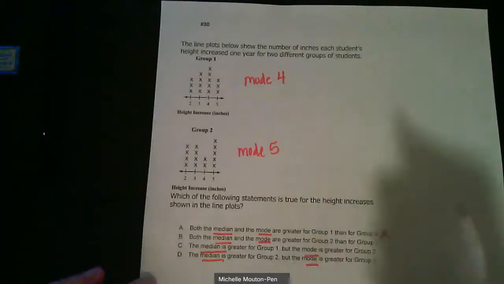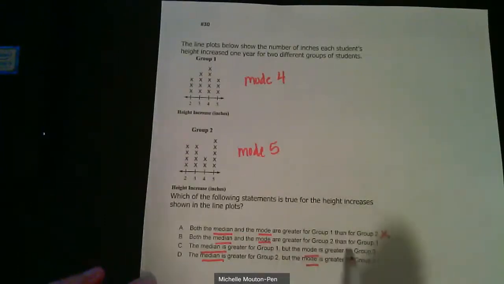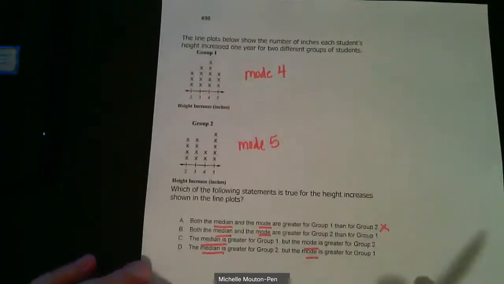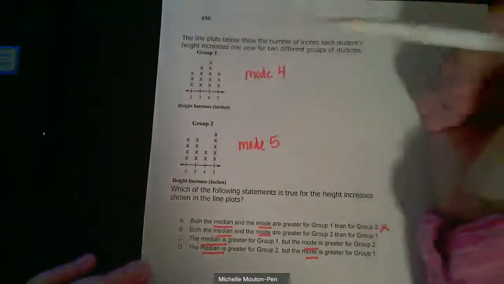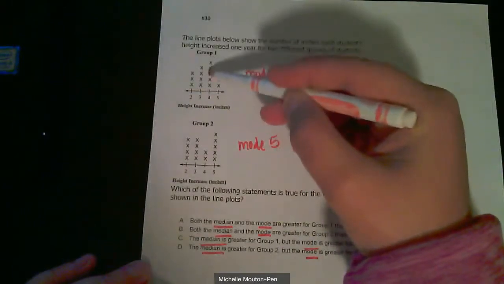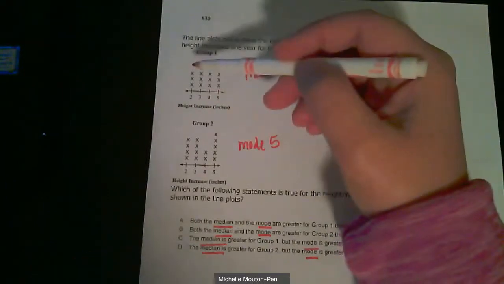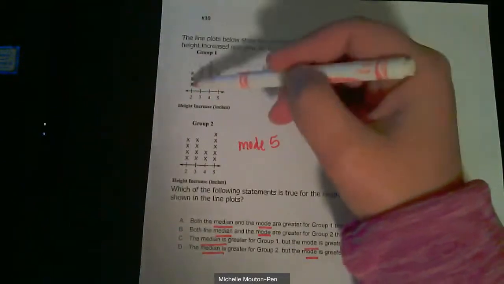Greater for group 2 than for group 1. Part of that is true, so that's a possibility. The mode is greater for group 2. That's a possibility. So we're now down to between B and C for this particular problem. Now I need to figure out the median. So we have 1, 2, 3, 4, 5, 6, 7, 8, 9, 12, 13, 14, 15. That means I should have 7 numbers on the left of my median and 7 numbers on the right, and then the median.